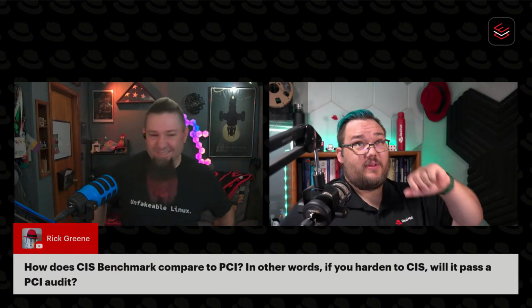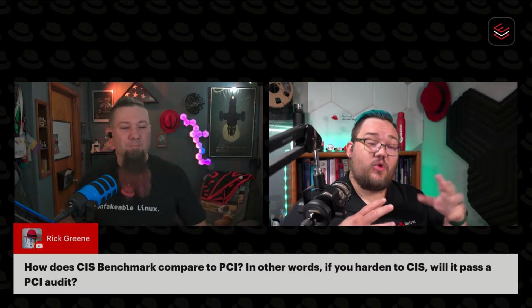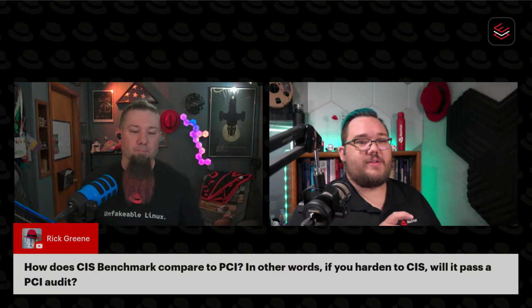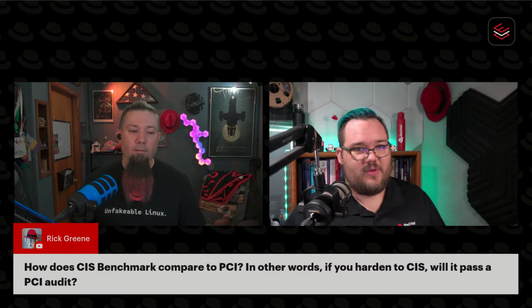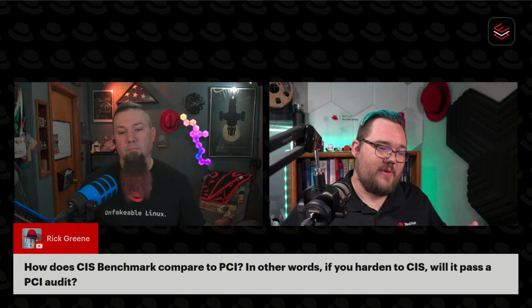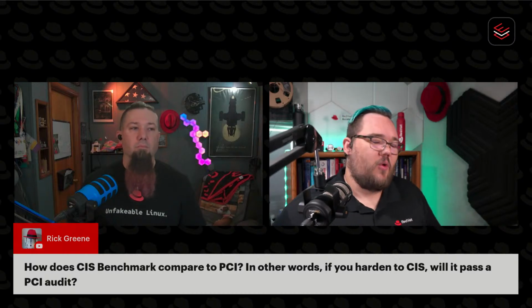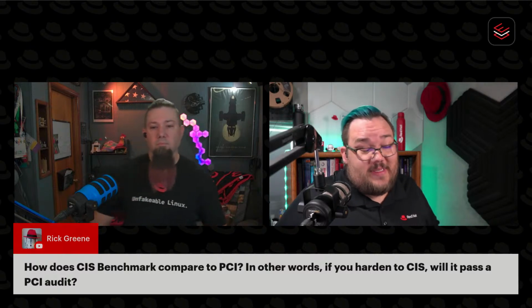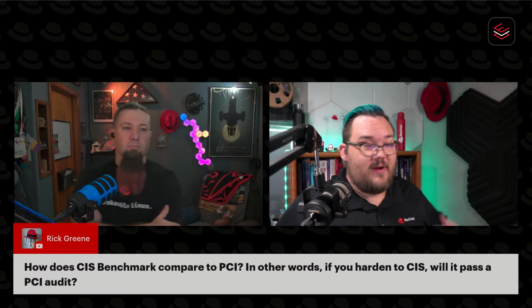So, like I said before, there's a lot of rule sets that cross over, like between CIS and STIG. There are some rule sets that will cross over from CIS over to PCI, but it's not a 100% mapping. So, if your organization requires you to be PCI compliant, you could go CIS, but it's only going to get you partway there.